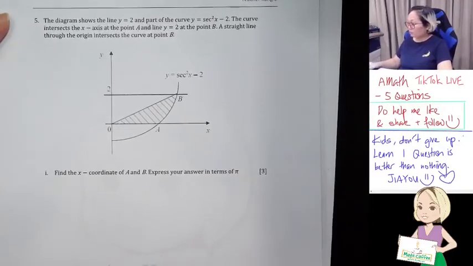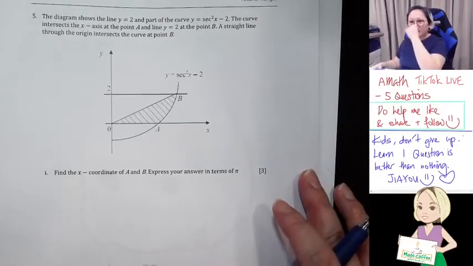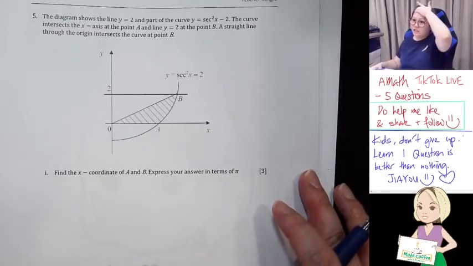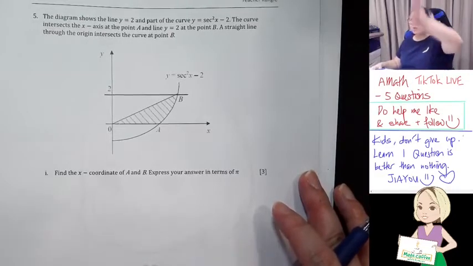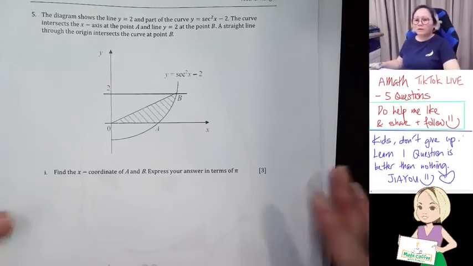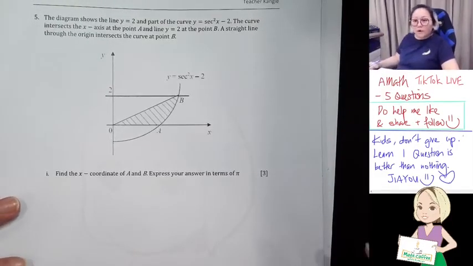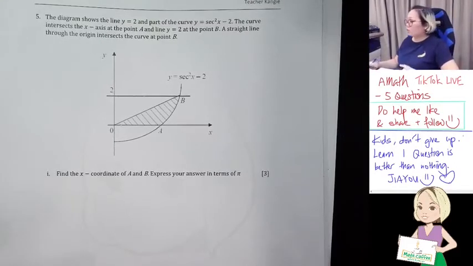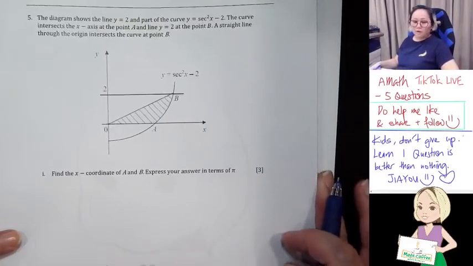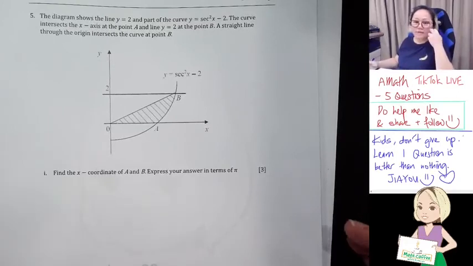In fact, the questions at the back like differentiation and integration are actually more straightforward. Oh yeah, I will also do a trigo graph one of the live.